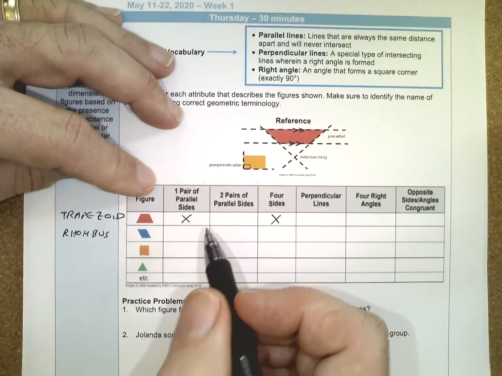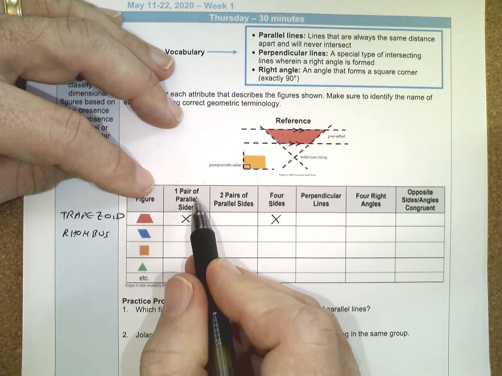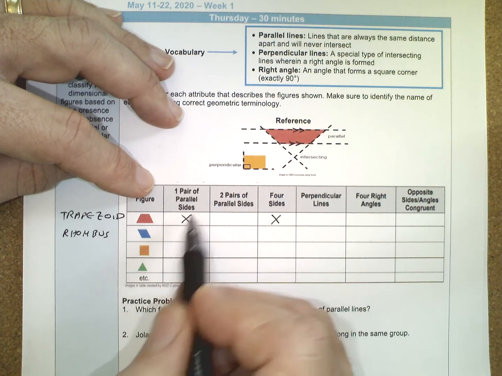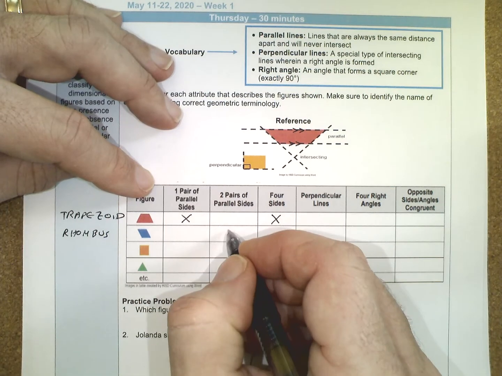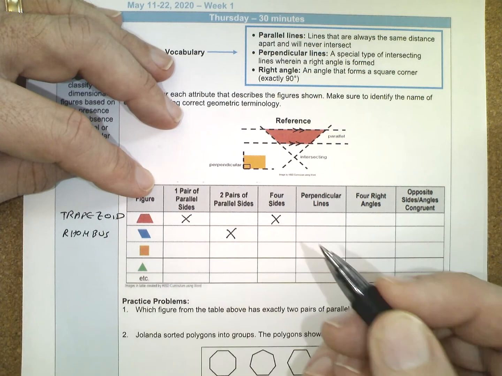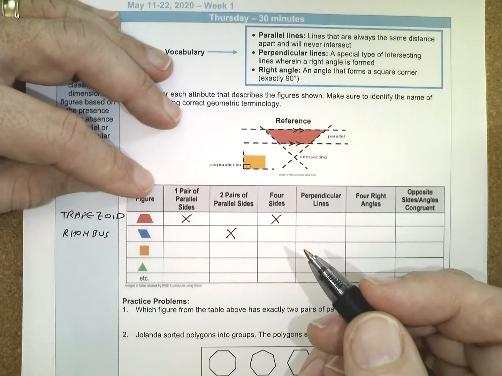Okay. It says one pair of parallel sides. No, they have two pairs. So that would go here. And so we would go here, two pairs of parallel sides would apply to the rhombus.